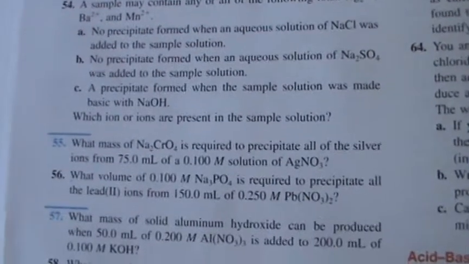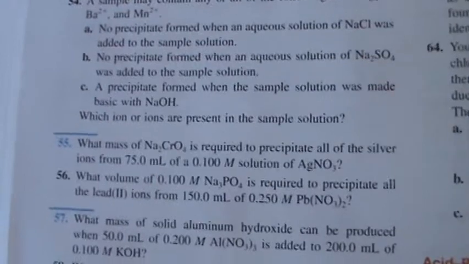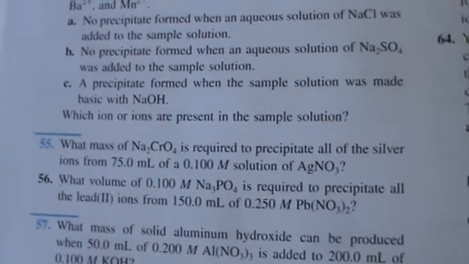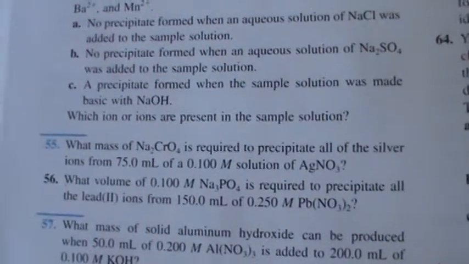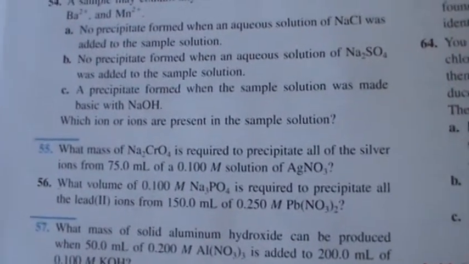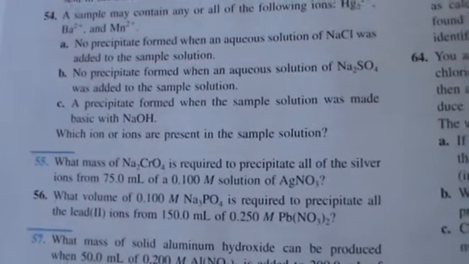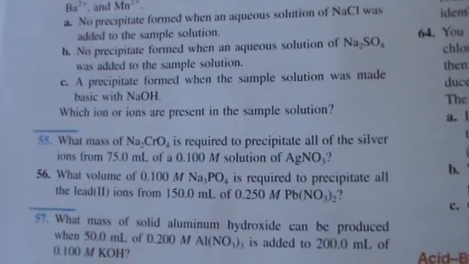It says, what mass of sodium chromate is required to precipitate all of the silver ions from 75 milliliters of a 0.1 molar solution of silver nitrate? Now, the first thing we need to do, this is a reaction stoichiometry problem. The first thing that we need to do is come up with a balanced equation.